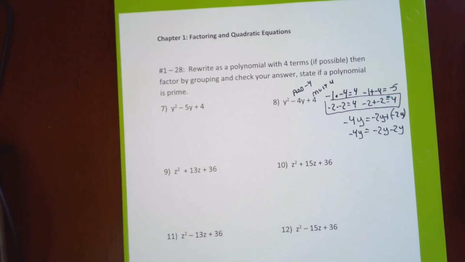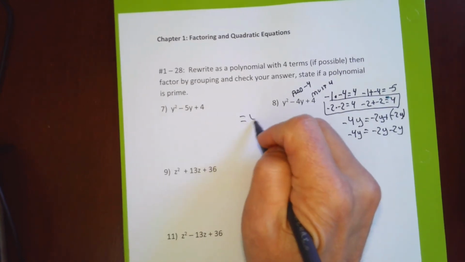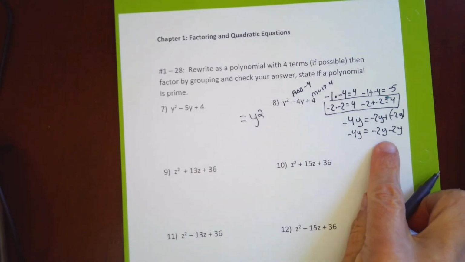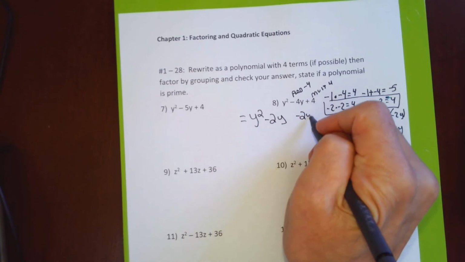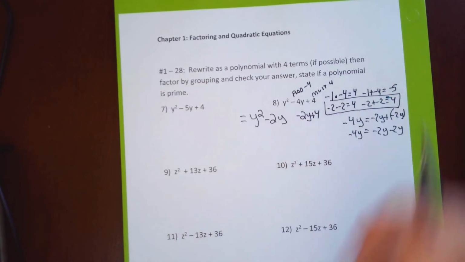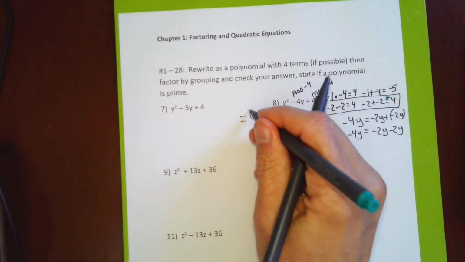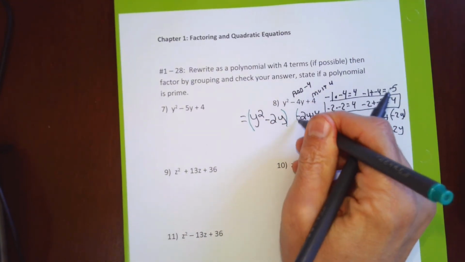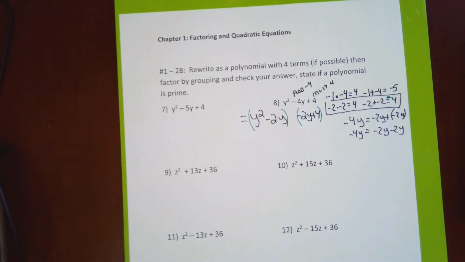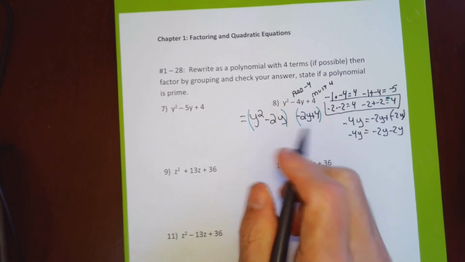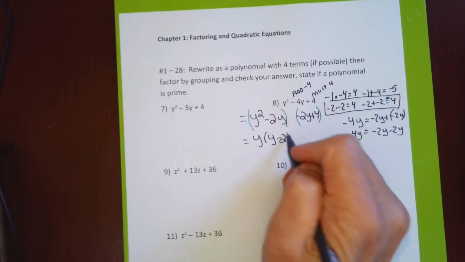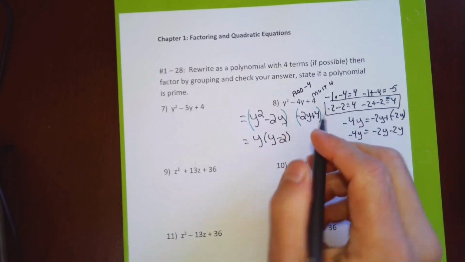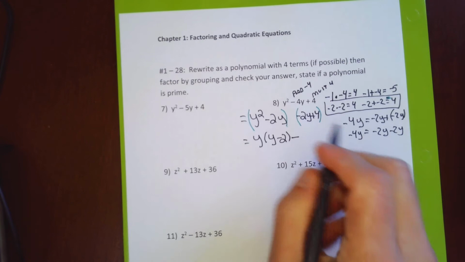So now I'm going to rewrite my problem. It starts off with three terms. I'm going to change the minus 4y into minus 2y minus 2y. Keep the plus 4, and now I'm going to factor by grouping. Put the first two terms in a parentheses. Put the second two terms in a parentheses, shoving the negative in that second parentheses. The common factor here is y. I'll factor out a y and be left with a y minus 2. I need to factor out a negative because that second parentheses starts with a negative, and the common factor is 2.